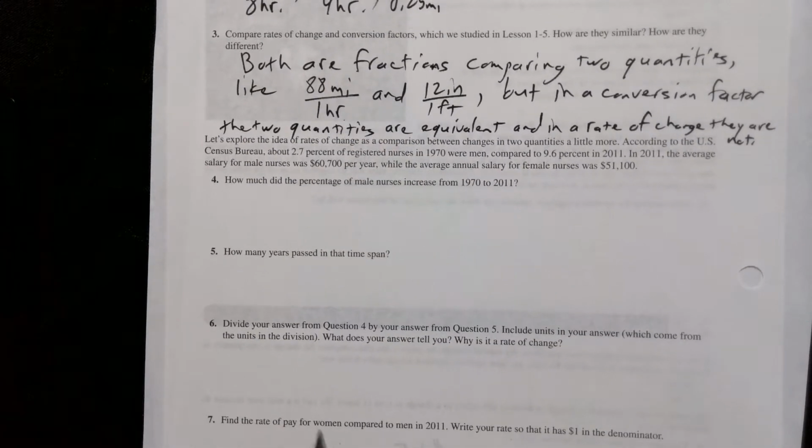Now, we move on here to number 4. It says, let's explore the idea of rates of change as a comparison between changes in two quantities a little more. According to the U.S. Census Bureau, about 2.7% of registered nurses in 1970 were men, compared to 9.6% in 2011. In 2011, the average salary for male nurses was $60,700 per year, while the average annual salary for female nurses was $51,100. How much did the percentage of male nurses increase from 1970 to 2011?